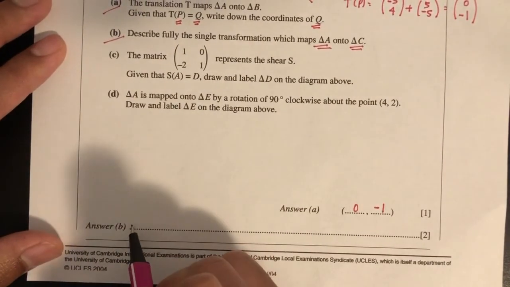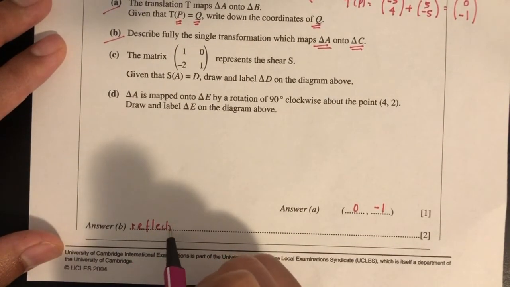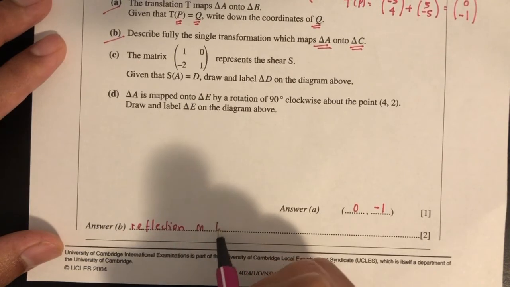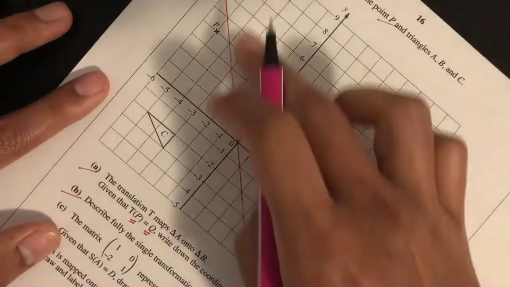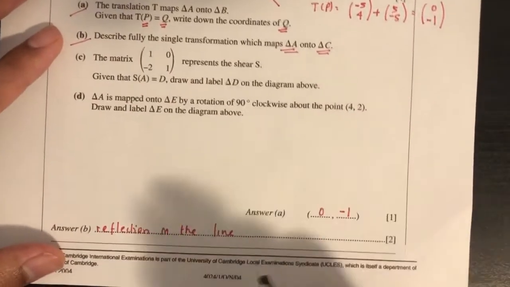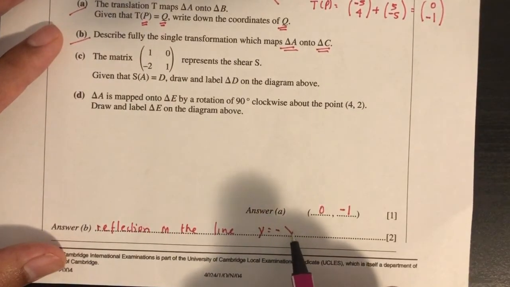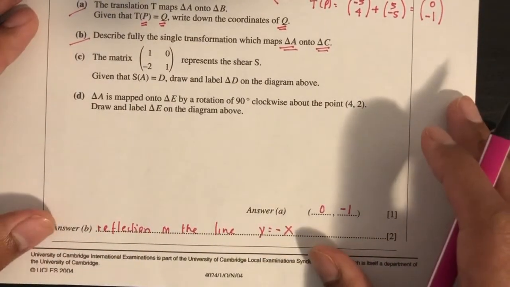So describe fully. Here, it is a reflection in the line. So what is the equation of this line? It is y equal to minus x. Okay, that is the reflection.